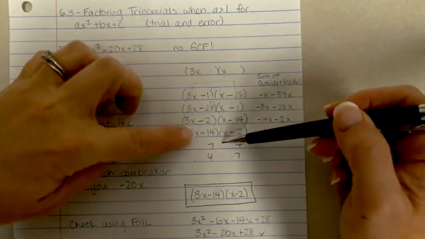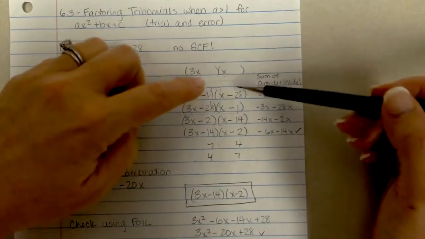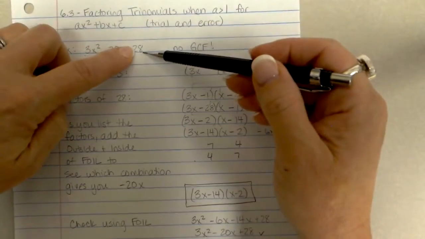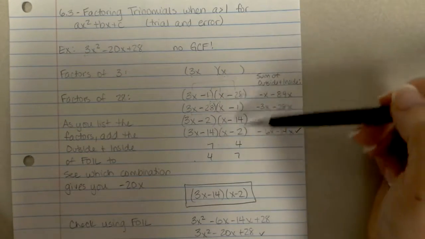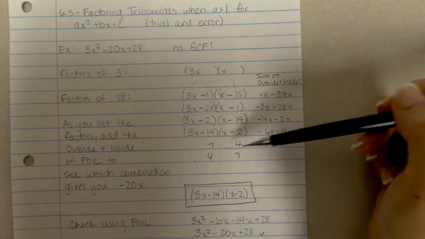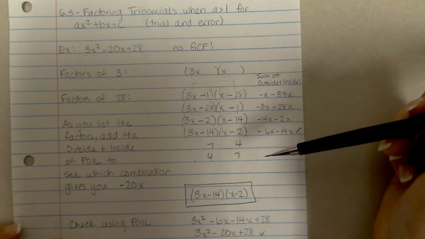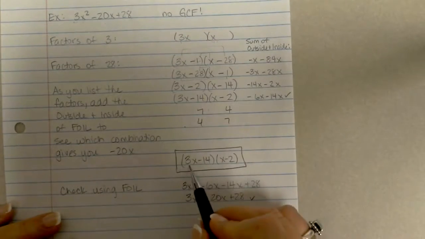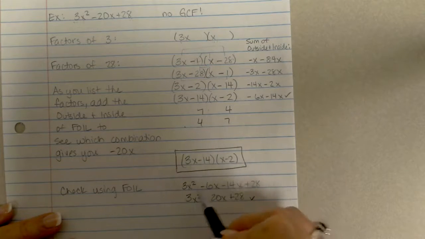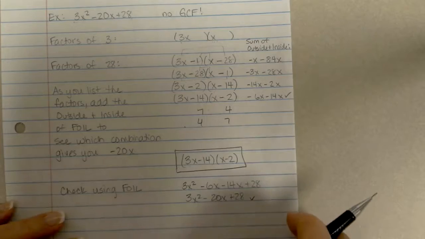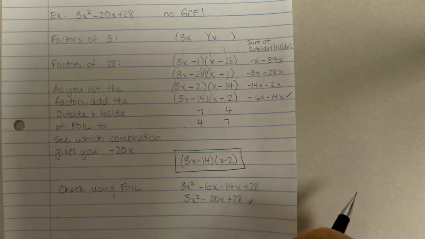Because I already guaranteed that my first term worked. My last term I chose so that it would give me my last term. So all I had to do at this point, the trial and error, only has to do with trying to get that middle term to be what you want it to be. So then I say, okay, I think I got what I want. So I go ahead and FOIL it back out just to be sure, and I realize that I factored it correctly. Okay, so let's try another example.